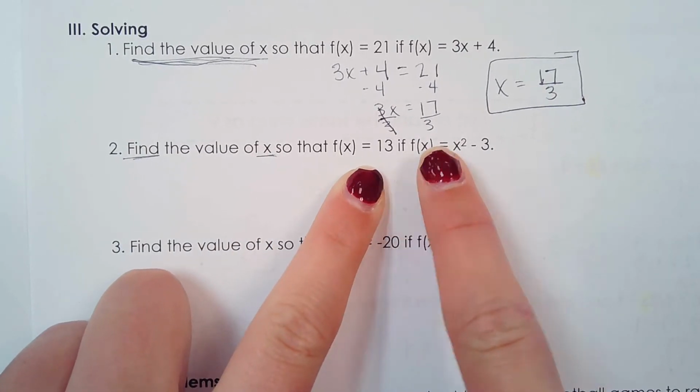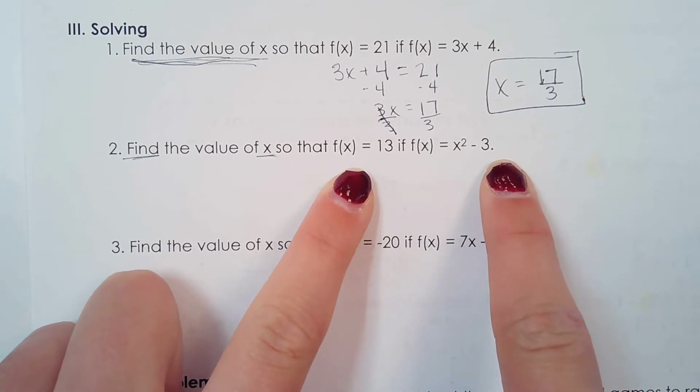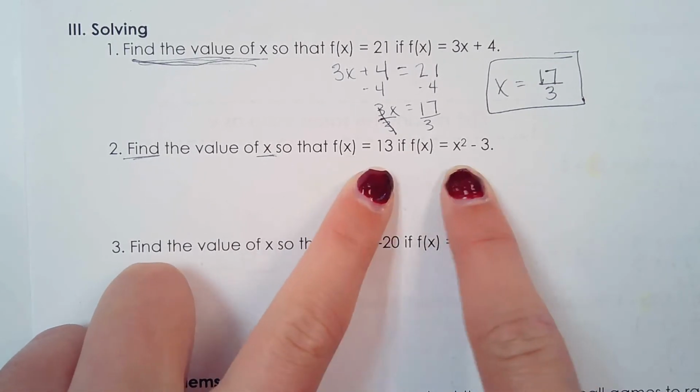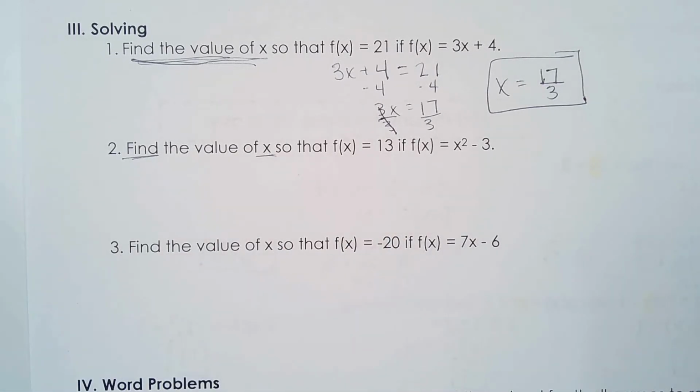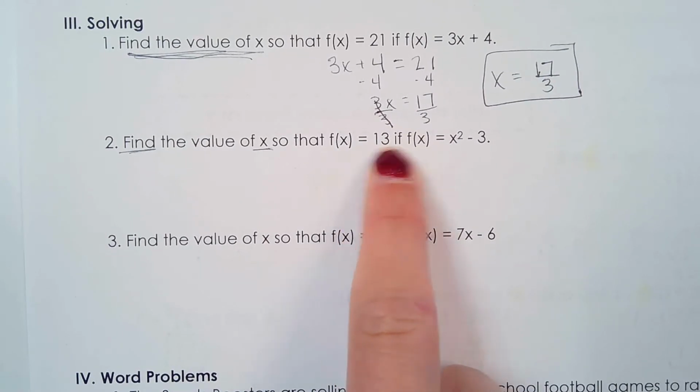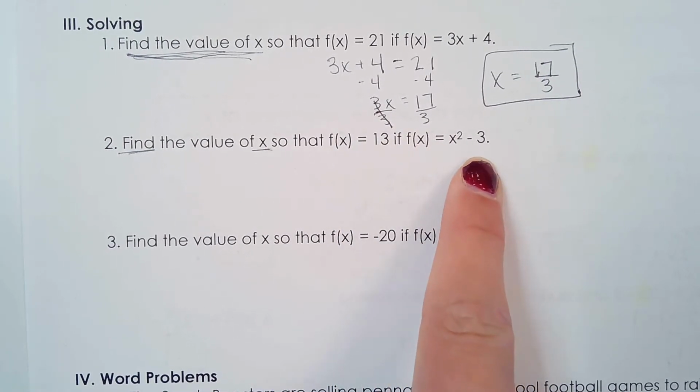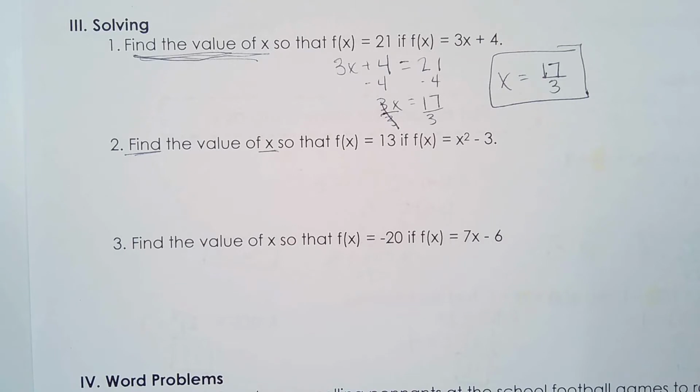Then it says f of x also equals x squared minus 3. So we could just set them equal to each other. Remember, f of x equals y, right? So this is saying y is 13. Y is also x squared minus 3. So set those things equal to each other and solve. So 13 equals x squared minus 3.